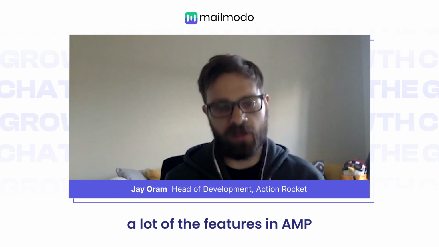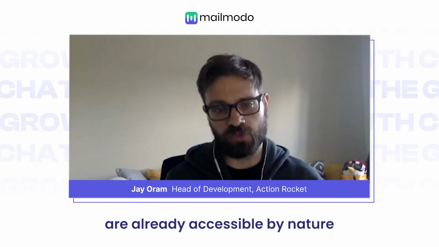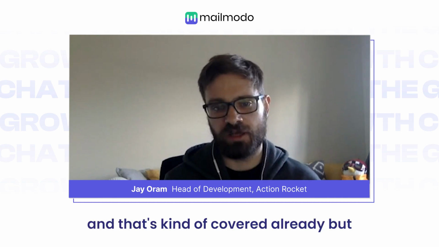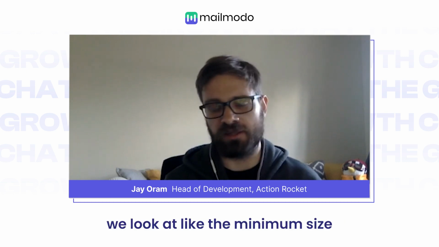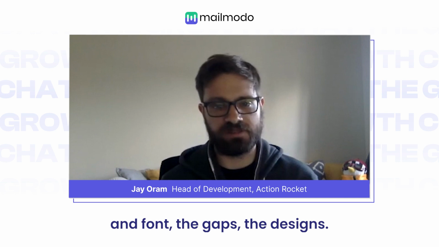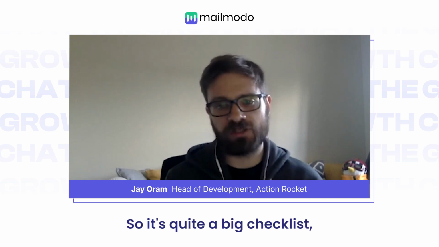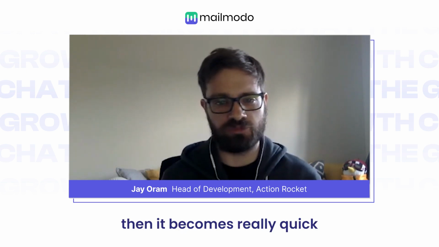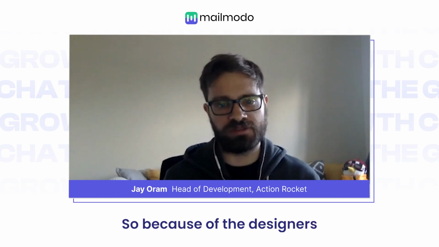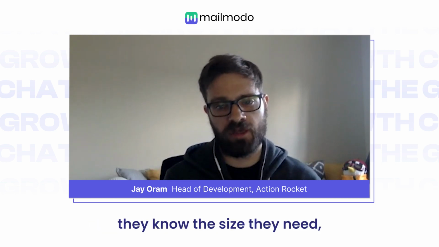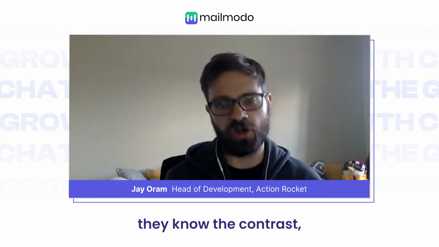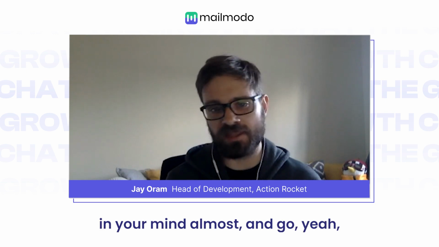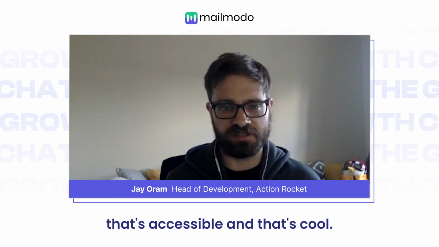AMP wise, a lot of the features in AMP are already accessible by nature, where they've been made with the group. So that's kind of covered already. But design wise, we look at the minimum size of font, the gaps, the designs. So it's quite a big checklist. But it's a checklist that once you work with a team that knows the things, then it becomes really quick and just kind of ticks off as you go through. Because the designers at Action Rocket are always working on email, they know the size they need, they know the contrast, they know what can and can't be done. So you kind of go through the checklist in your mind almost and go, yeah, the font size is big enough, or yeah, they've used something that's accessible, and that's cool.